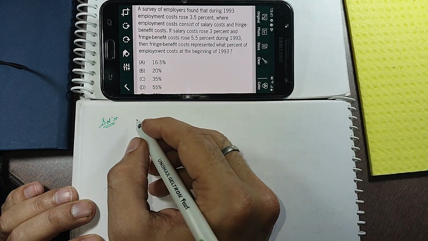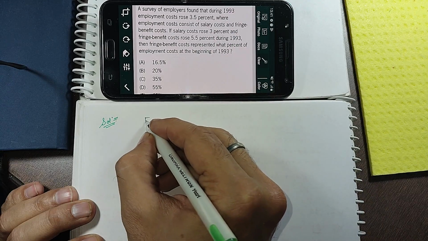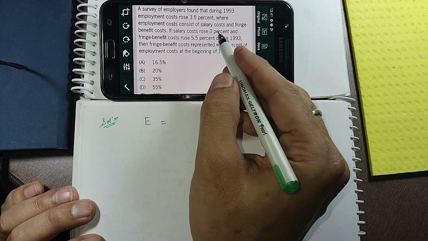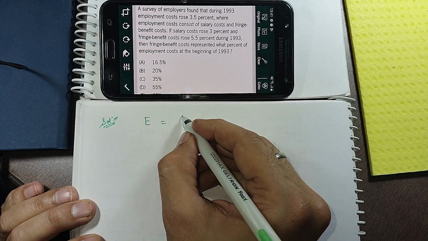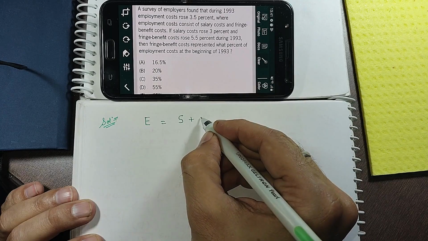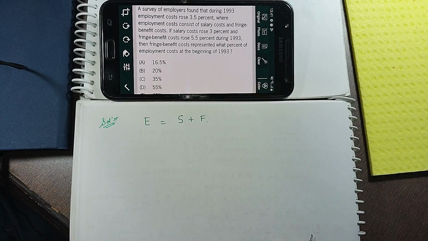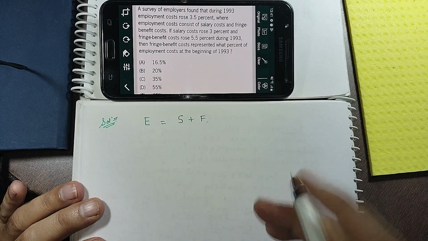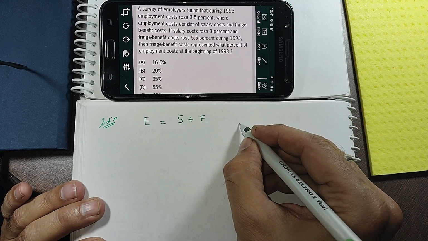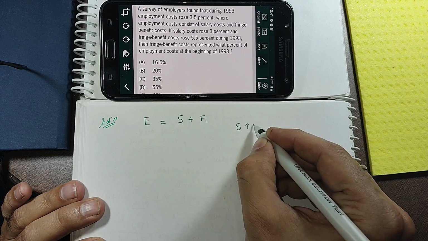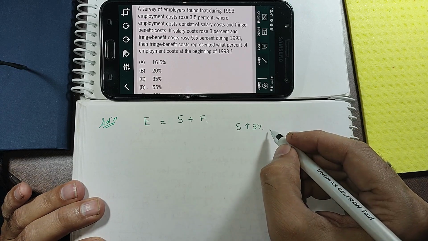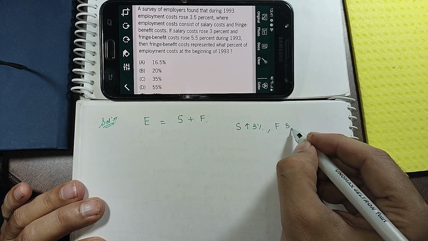So let us suppose employment cost is represented by capital E, and this is equal to salary cost, which we represent by capital S, plus fringe benefit cost, capital F. So E is equal to S plus F. Now according to the question, salary cost increased by 3% and fringe benefit cost rose by 5.5%.